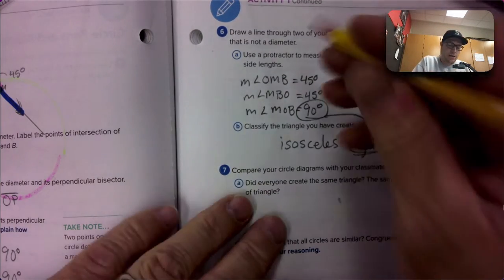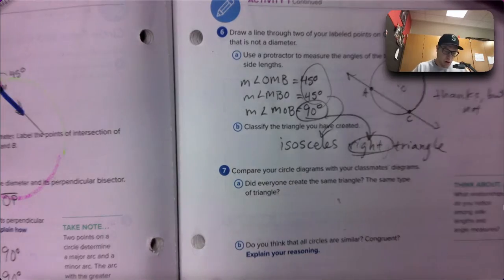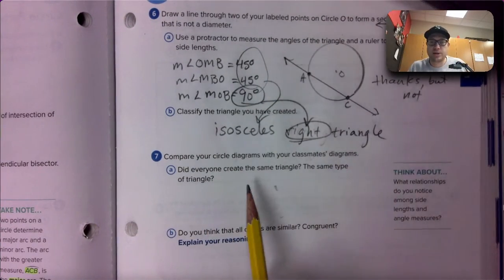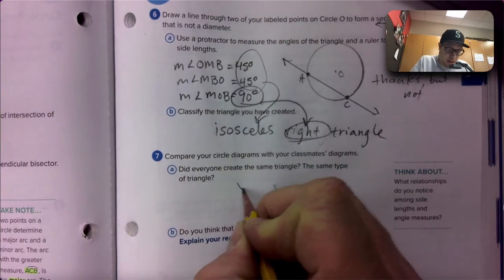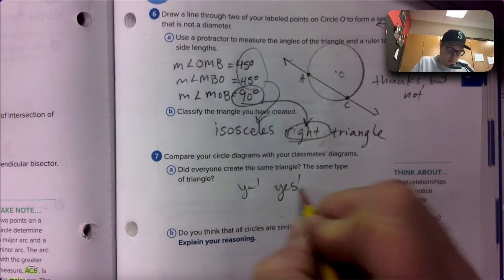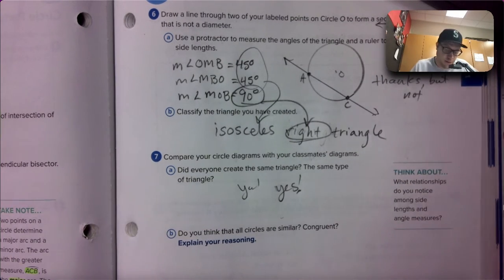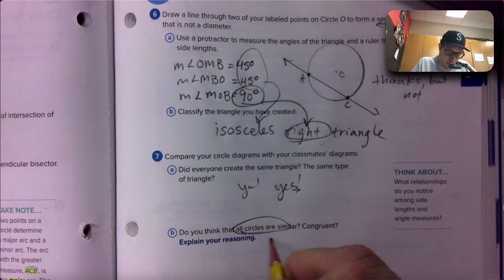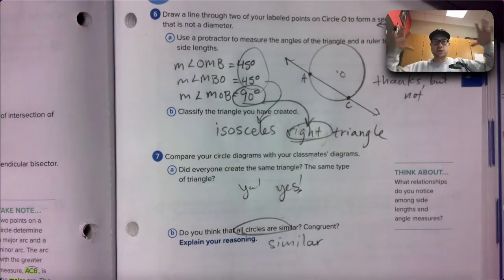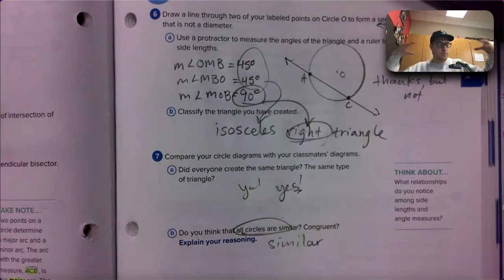All right, compare your circle diagrams to your classmates' diagrams. Did everyone create the same triangle? Yeah. The same type of triangle? Yes. Do you think that all circles are similar? You know what? Actually, all circles are similar. This is totally true. Similar means that you can make circles bigger and smaller in size, and when you do that, you're still creating a circle. So all circles are similar.